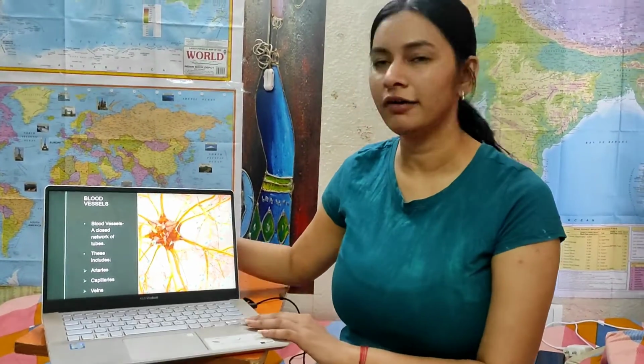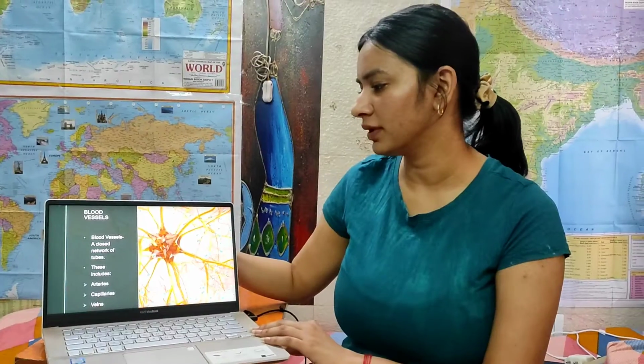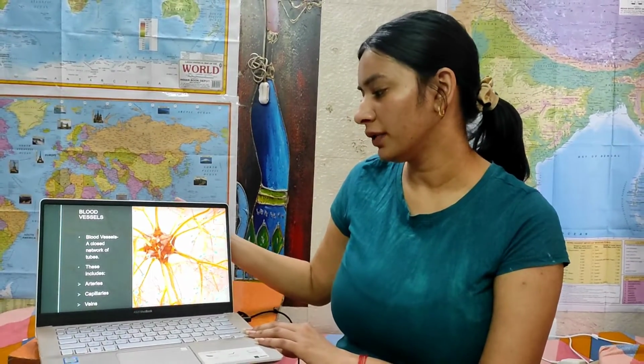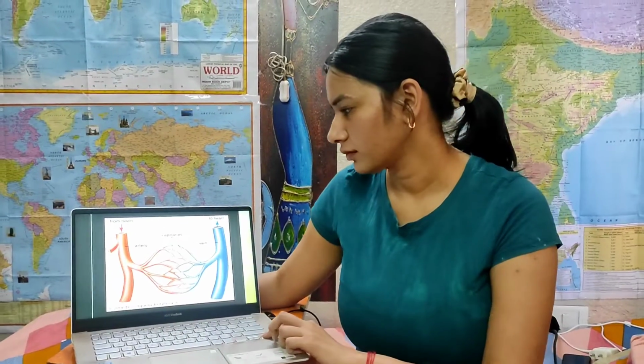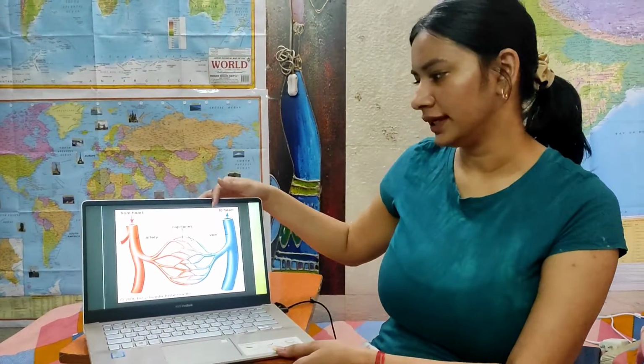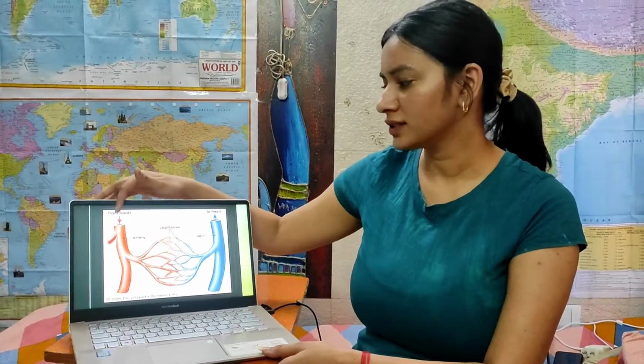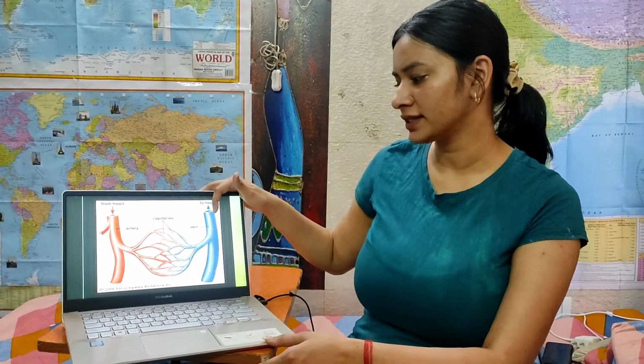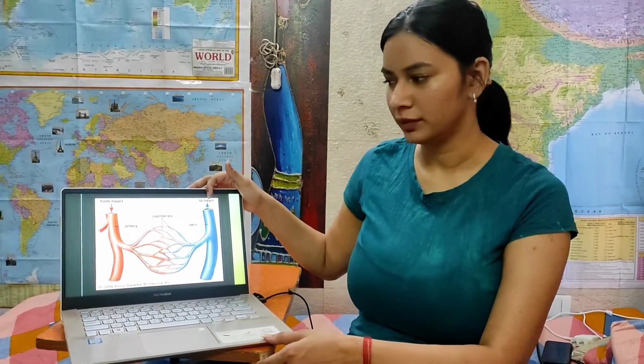Now lastly, we have blood vessels. What are blood vessels? Blood vessels are closed networks of tubes through which your blood flows. We have three types of blood vessels, which are arteries, veins and capillaries. Now you can see that arteries carry oxygenated blood, whereas veins carry deoxygenated blood.